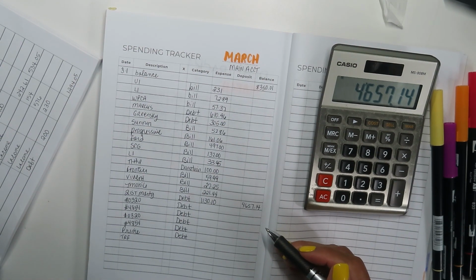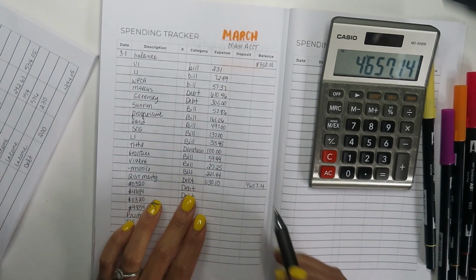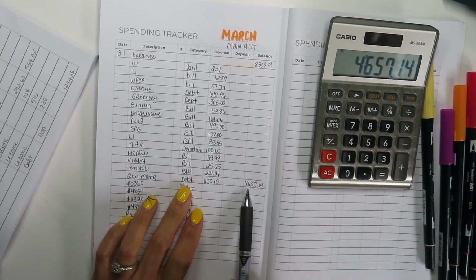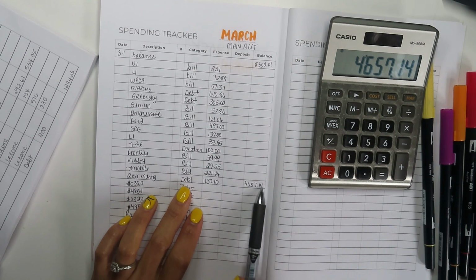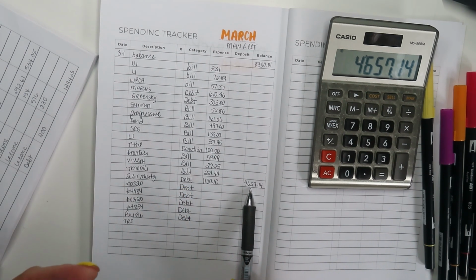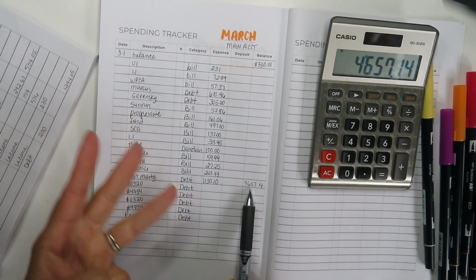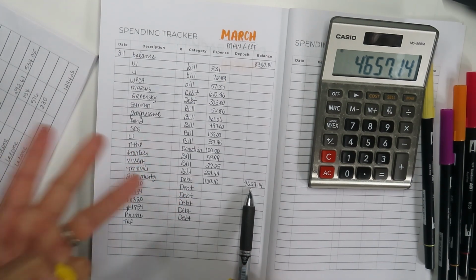Because it's up to you on what you want to do. All right. So we have a remaining of $4,657.14. I just need to keep a cushion of the 500, and that's mainly for T-Mobile, the water, and our solar system, because those three are the only ones that fluctuate up and down.